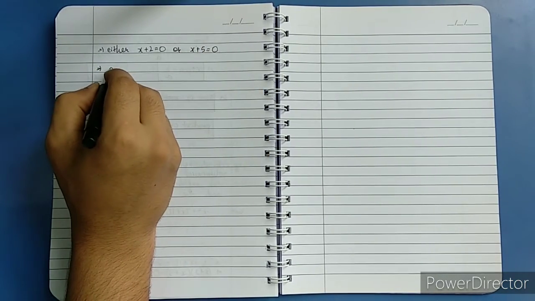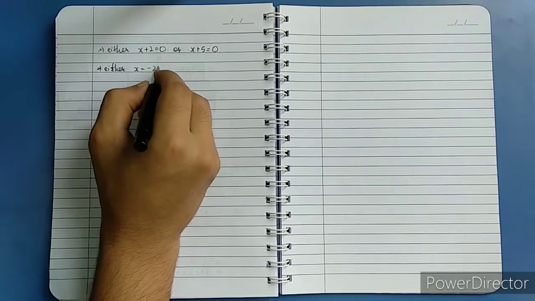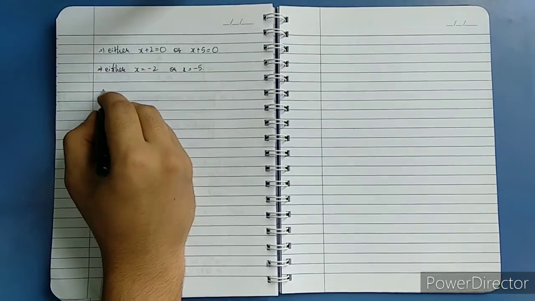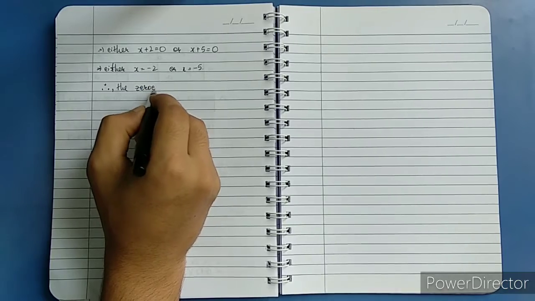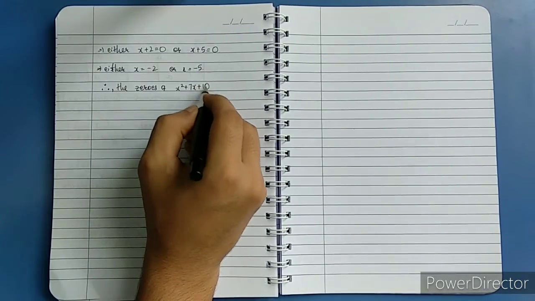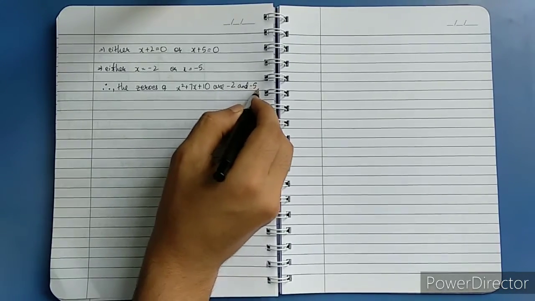So we get either x equals minus 2 or x equals minus 5. Therefore the zeros of x square plus 7x plus 10 are minus 2 and minus 5.